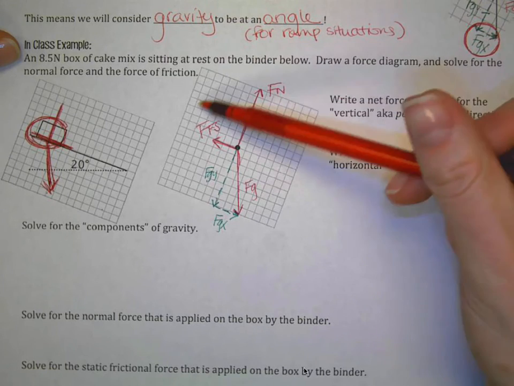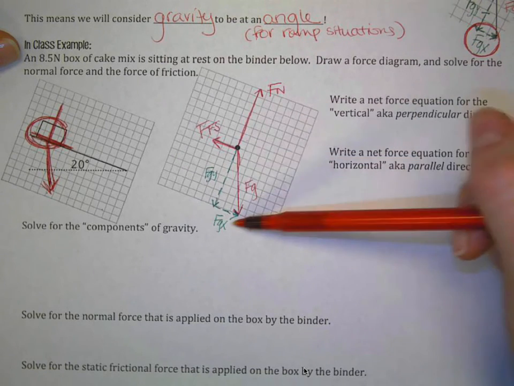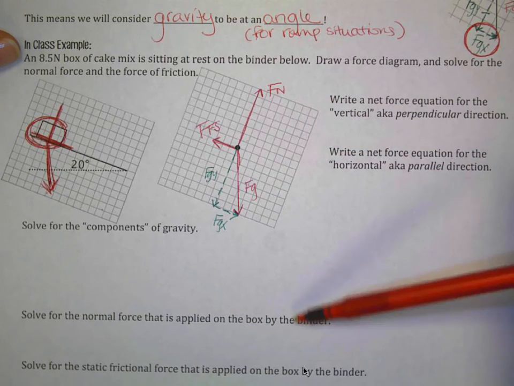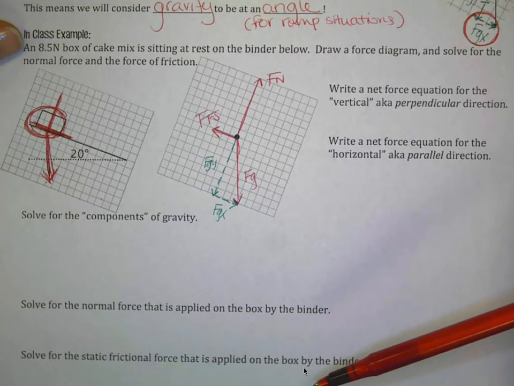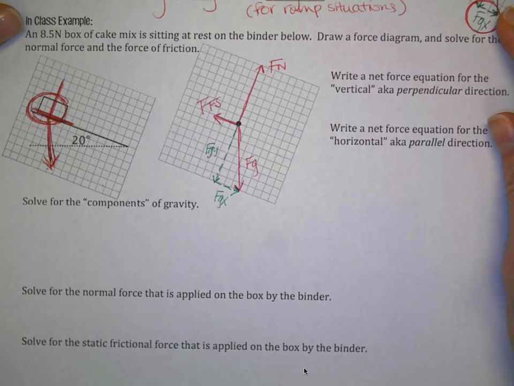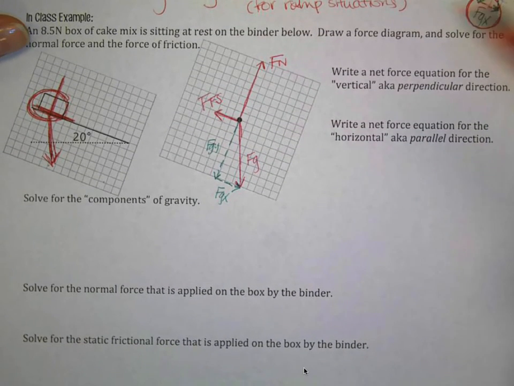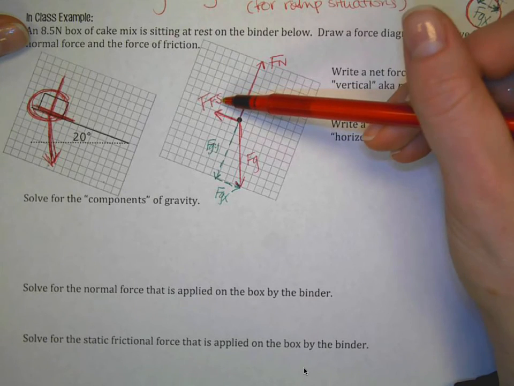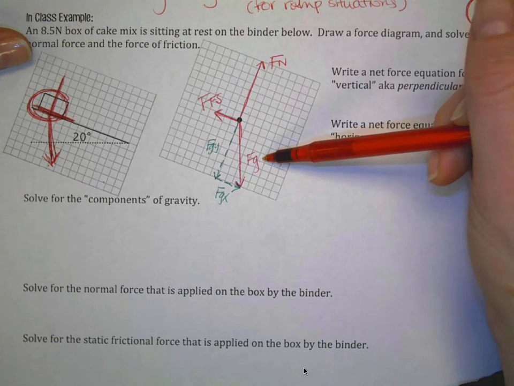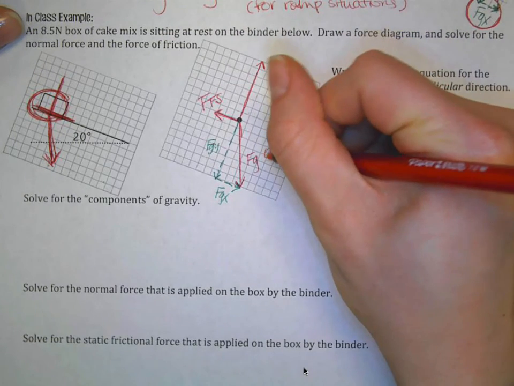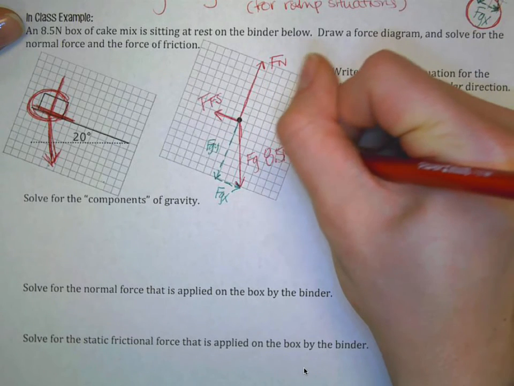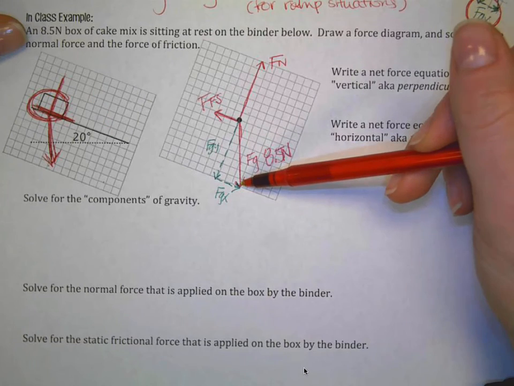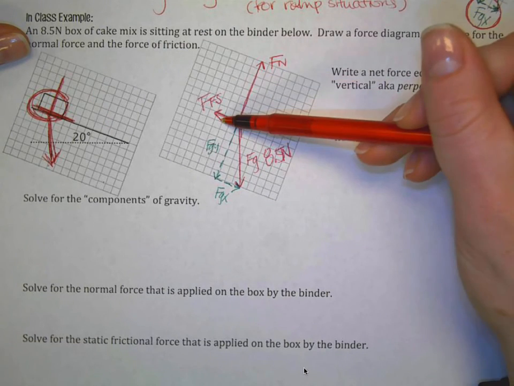This is the only kind of new part, the idea of breaking gravity into components. The rest of the problem will still be the same method as we've used before. Our original question is to find the value of Fn, find the value of FFS. It's given that the box of cake mix has a weight of 8.5 newtons. So that's our known value right there. This red vector, our force of gravity. It's asking for these two.